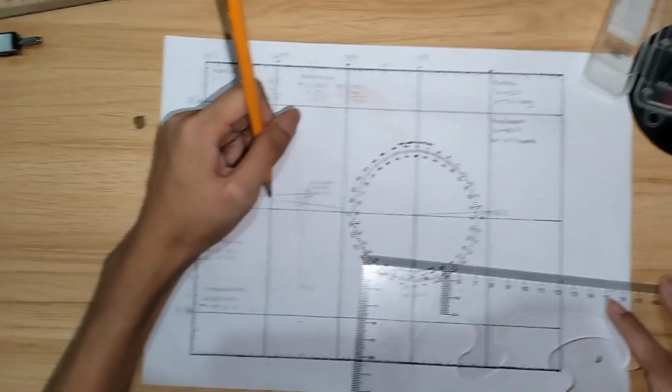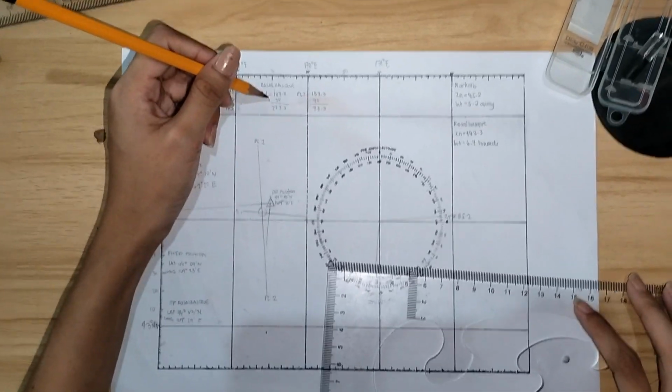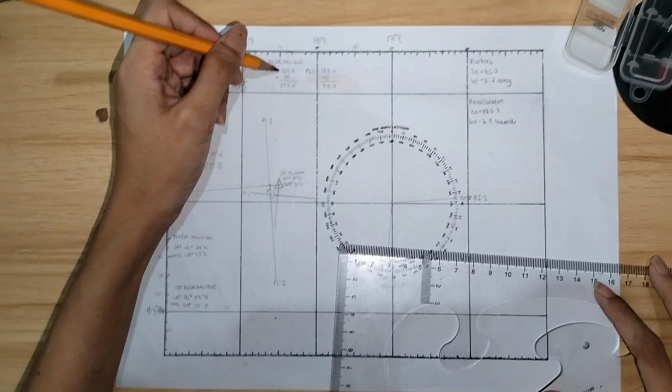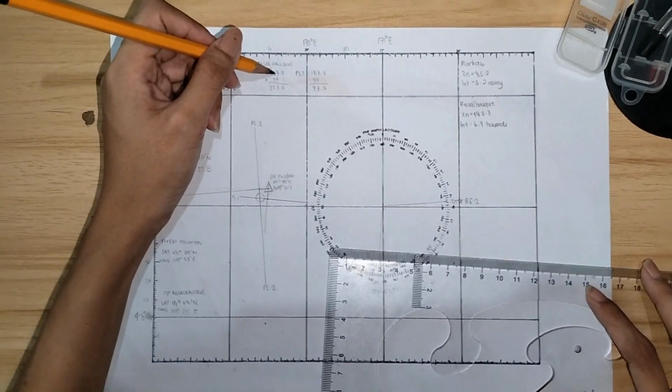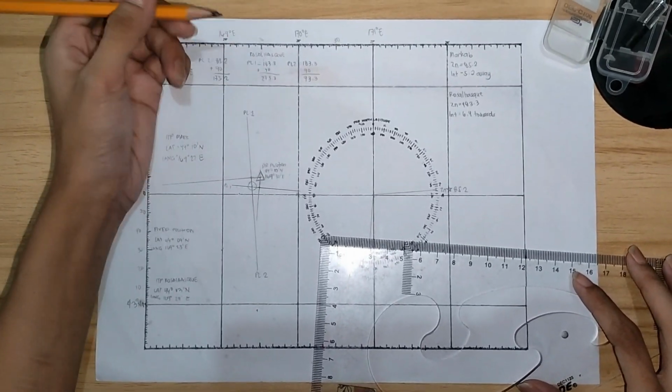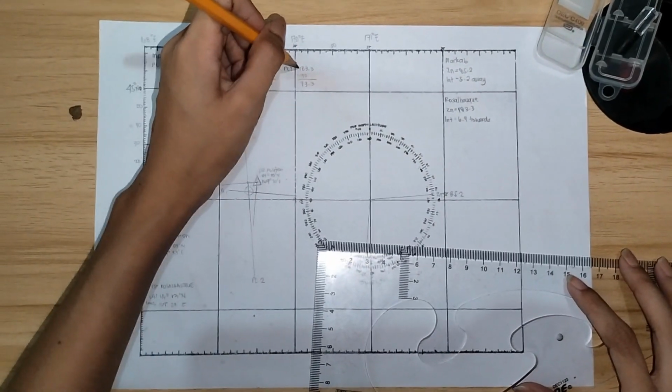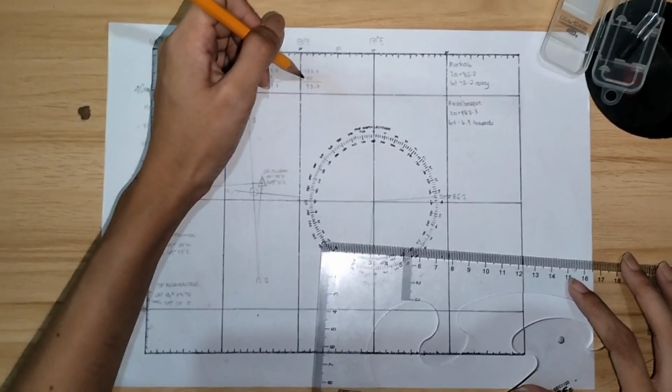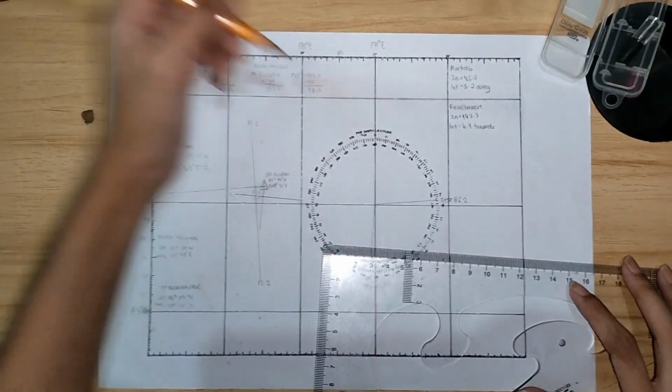And by getting its measurement, we just have to add and subtract 90. So the PL1 is 183.3, added by 90, we have 273.3. And the PL2 is 183.3, subtracted by 90, which is 93.3.